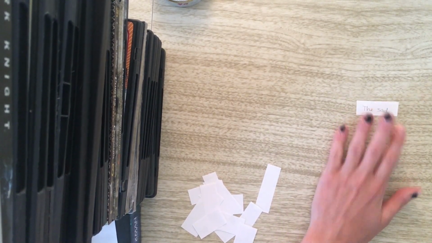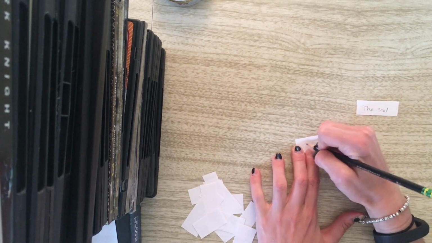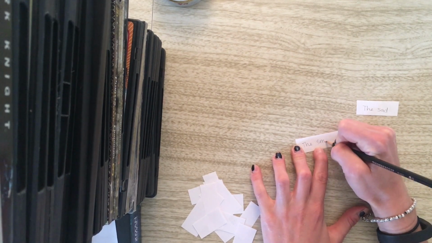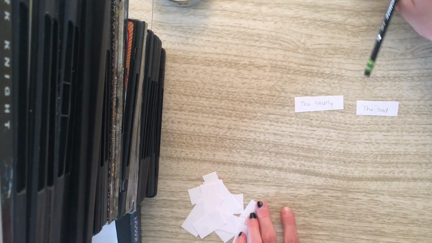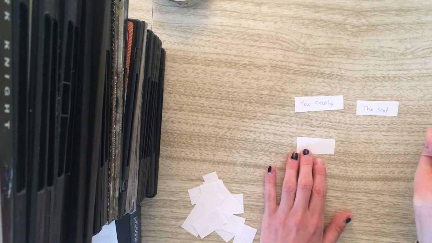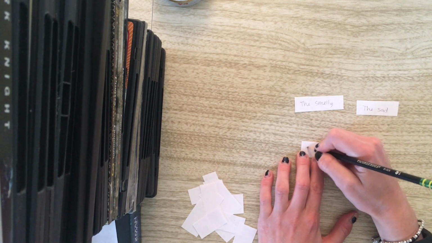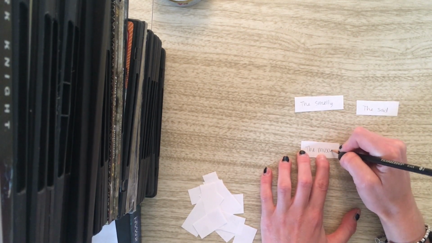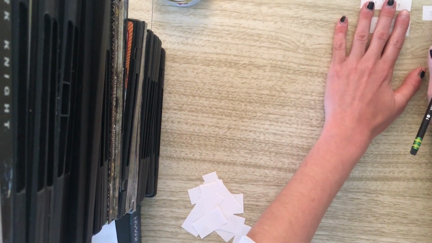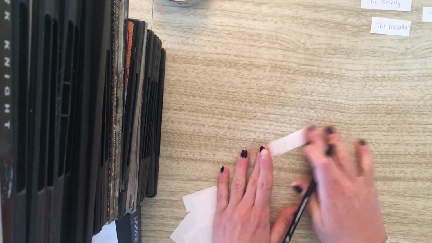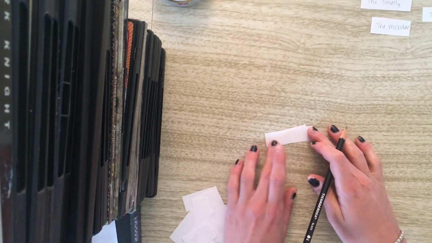So for section 1, maybe I wrote the sad, the smelly, and the muscular, and you can set them aside. Then you could do the same thing for the other 4 sections.